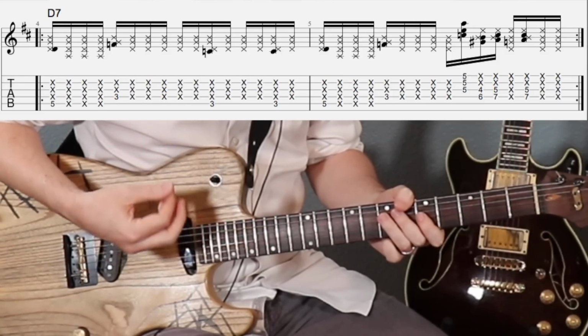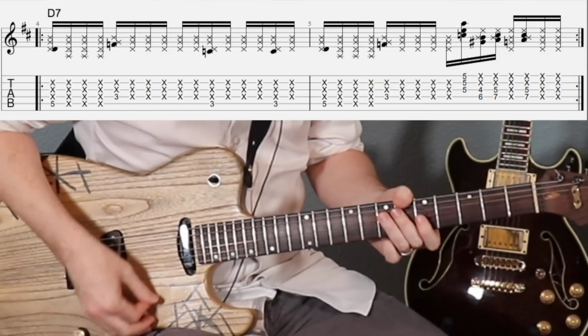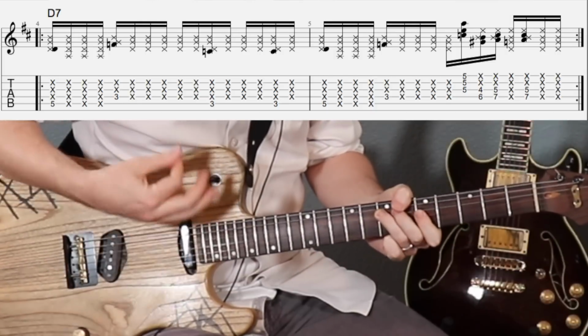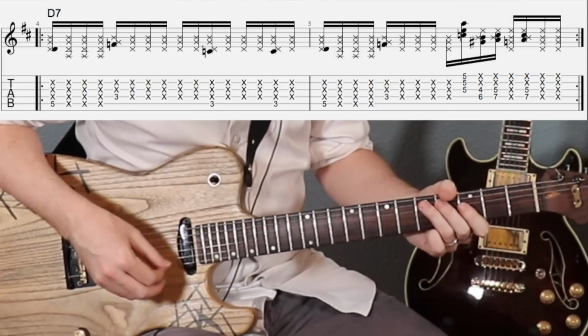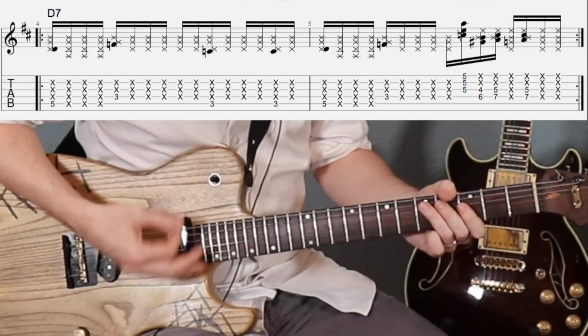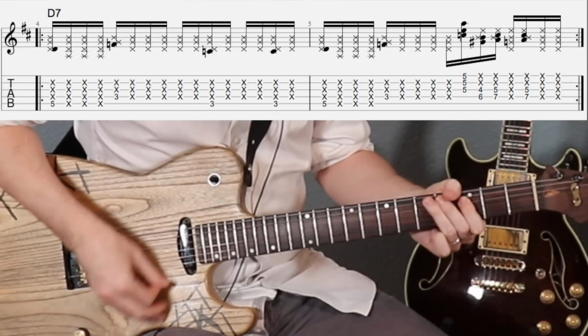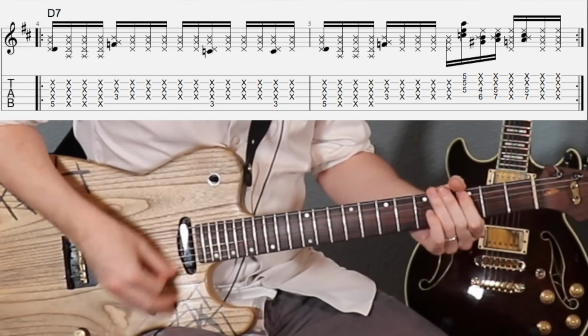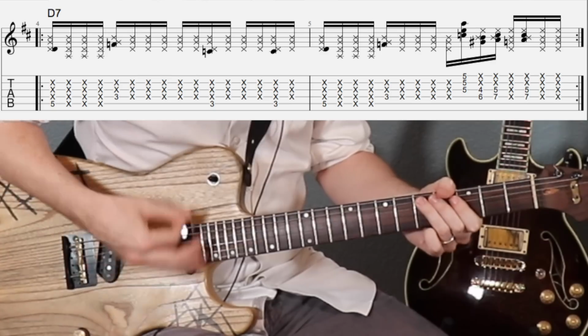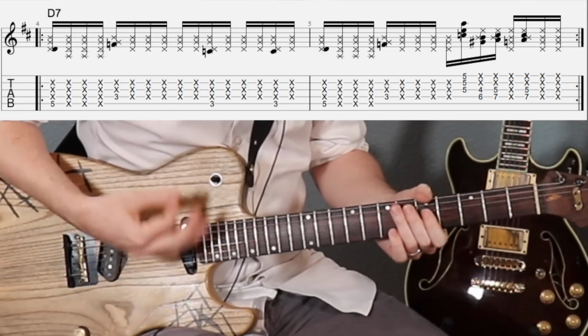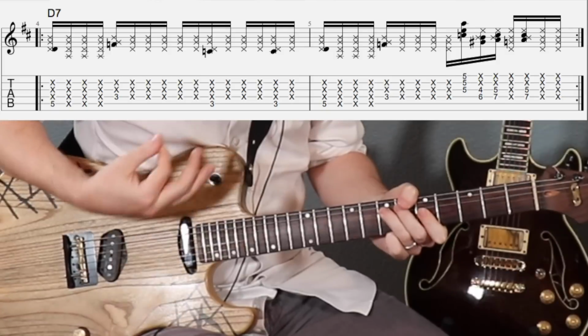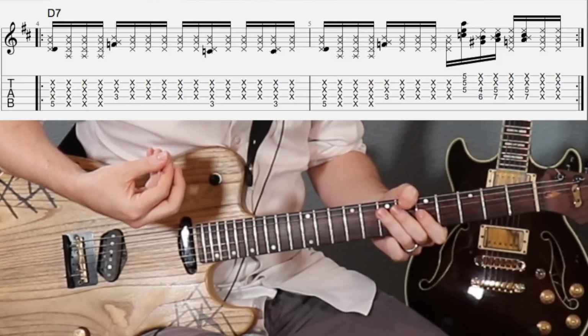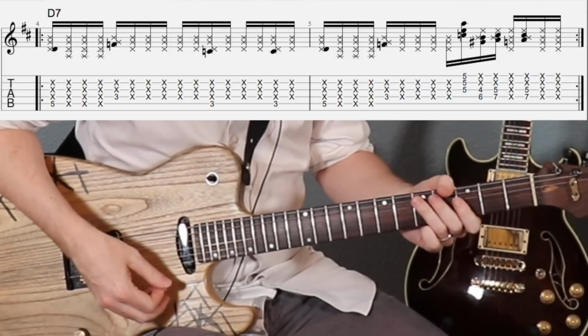That's the last 2 beats of that second measure. So let's play the entire rhythm very slow now. Again, one more time, real slow.